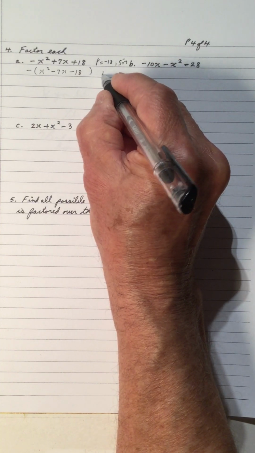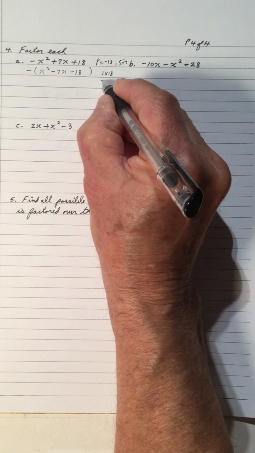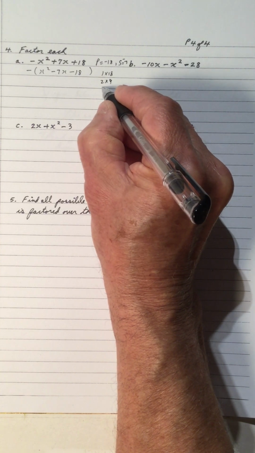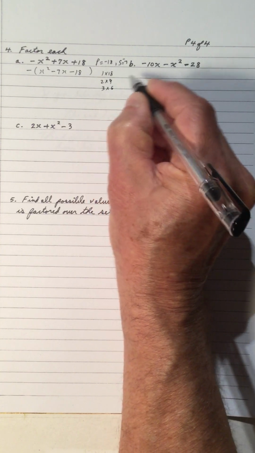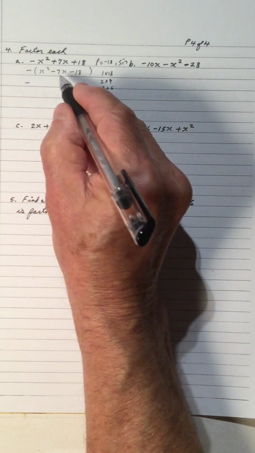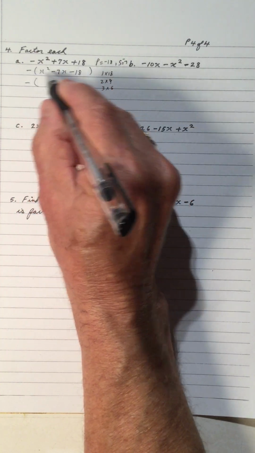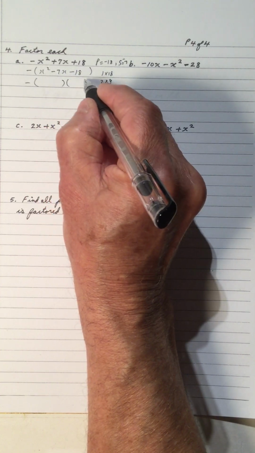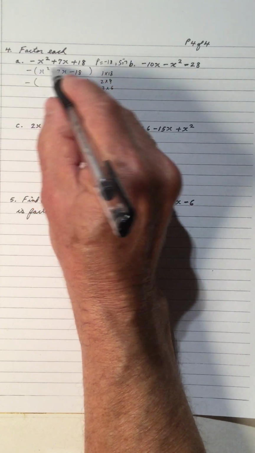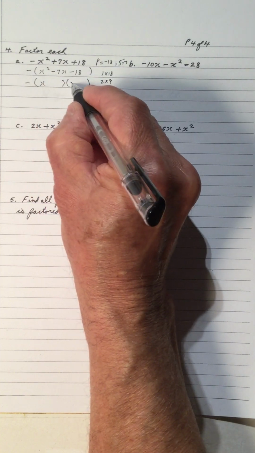So 18 is 1 times 18, 2 times 9, and 3 times 6. So we had a trinomial, and we took out the GCF, which is 1, and the negative. So it gives us x and x.